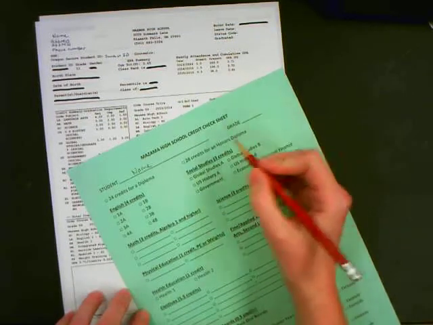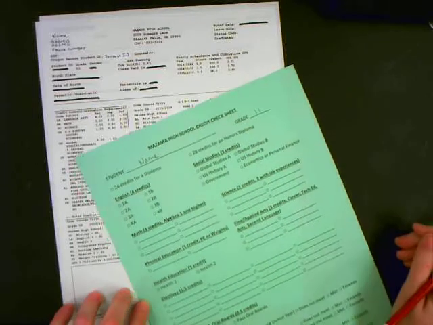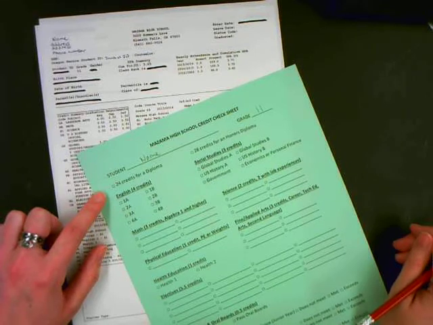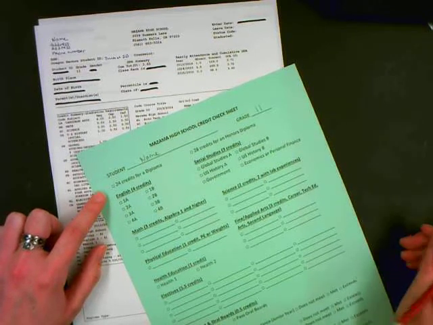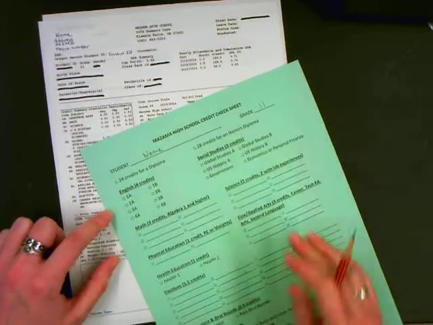Your grade level. The student that I'm doing is an 11th grader, so I'll write 11th grade there. You can even see if you're doing a regular diploma, you need 24 credits to graduate. If you're working towards an honors diploma, you need 28. If you know you're doing honors, you can check that. You can leave it blank. That's up to you.